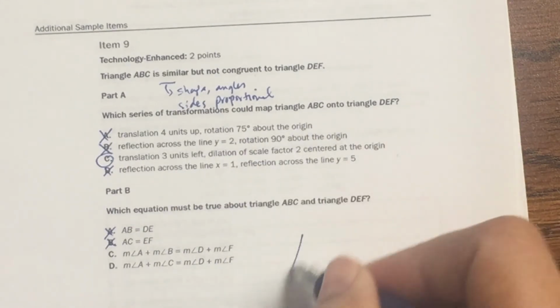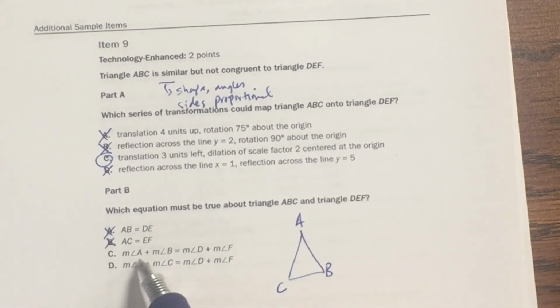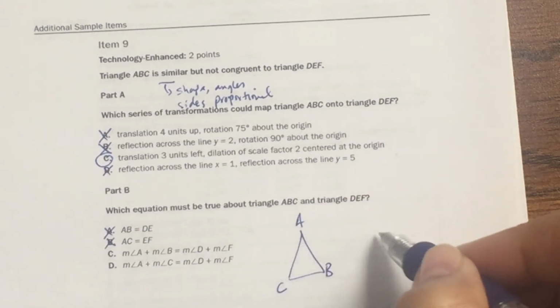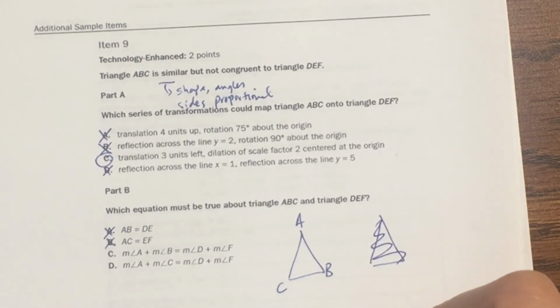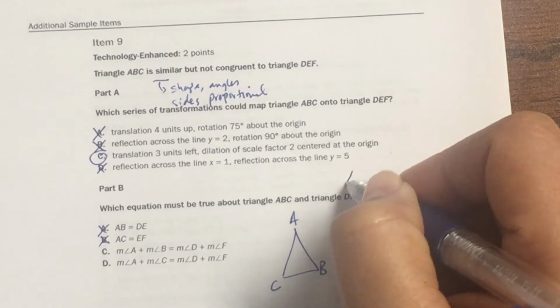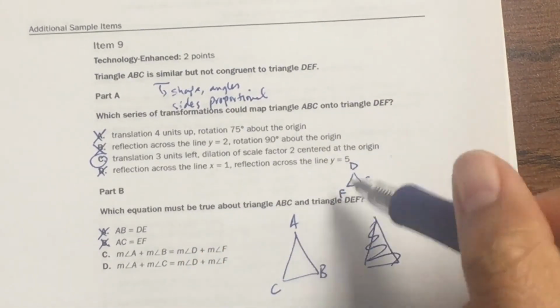Triangle. Now let me just draw a triangle. It doesn't matter what it is. So I can just see. Measure of angle A and draw triangle DEF. So remember, I guess I should draw it bigger or smaller, right? So let's draw it smaller. DEF, let's say it got smaller. Doesn't matter. I just need the letters.